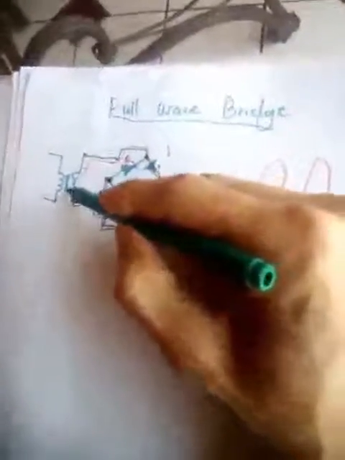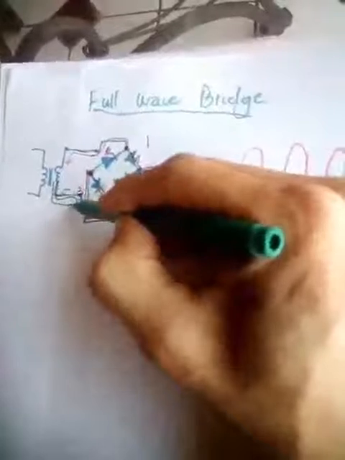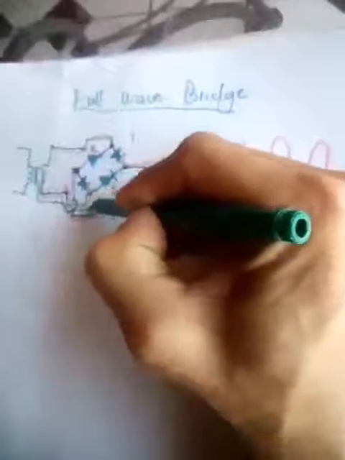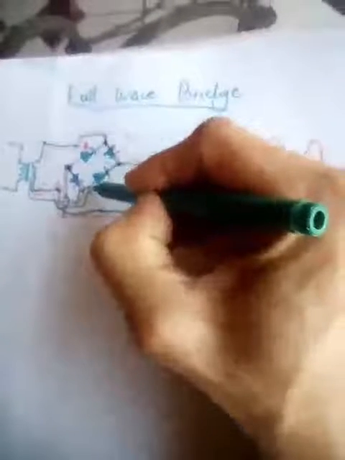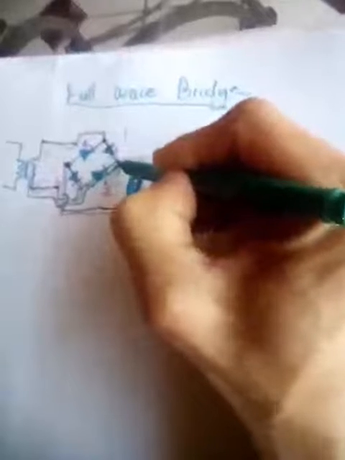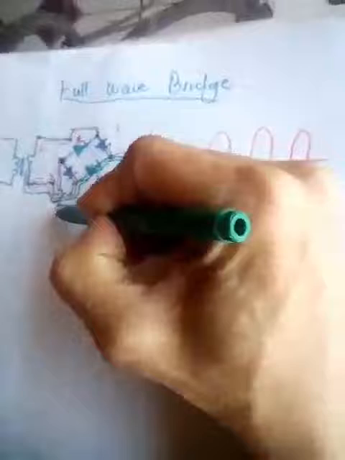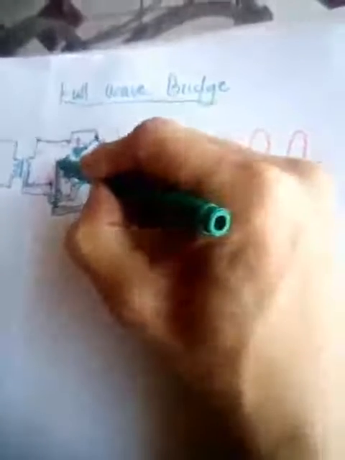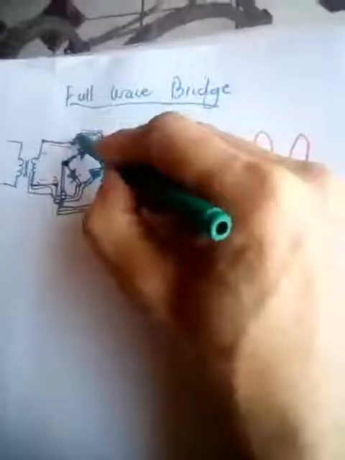For the negative cycle, start on this side, current flows, flows, flows. Where does it go? It comes up through diode 2, can't go through diode 1, so it will go through the load resistor, come back here, then go through diode 4 and up and go back to it. And that is the flow of current. You can see it on page 74.